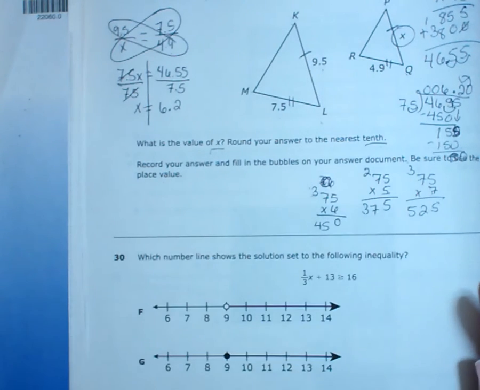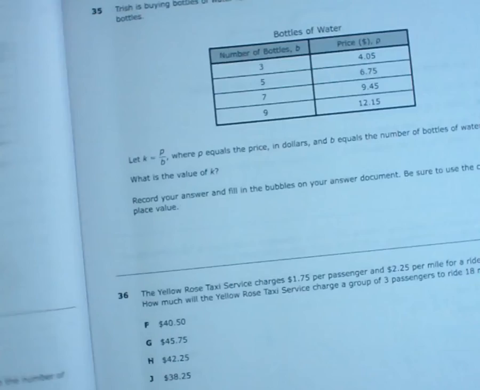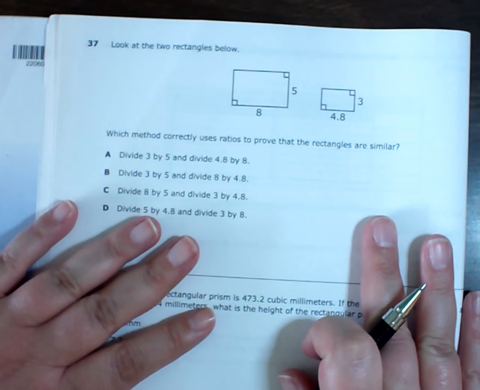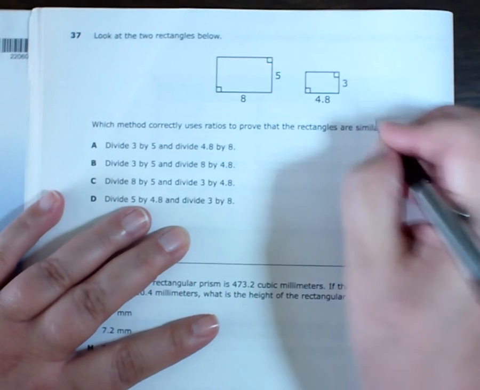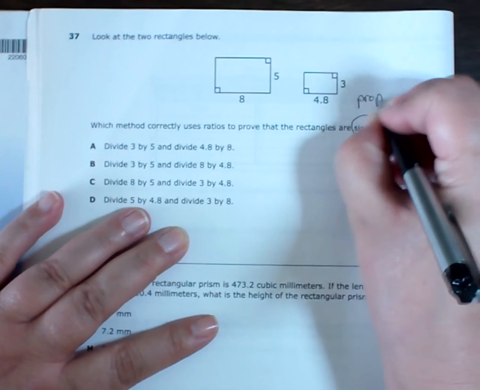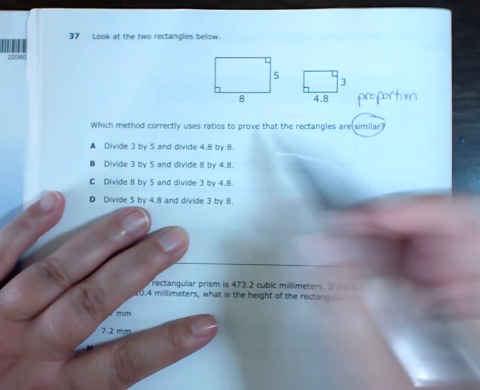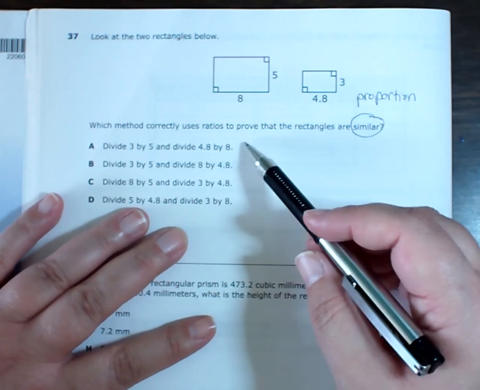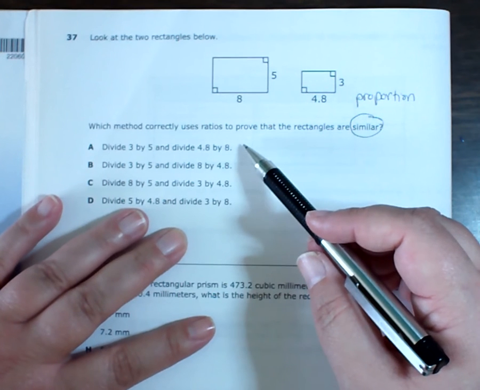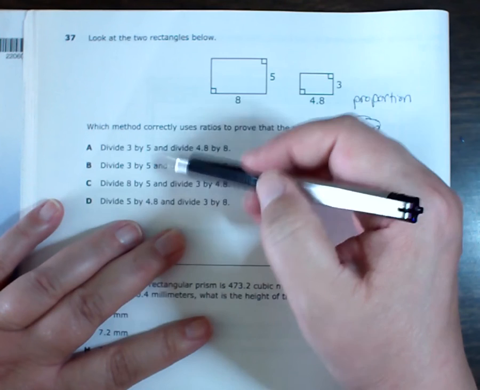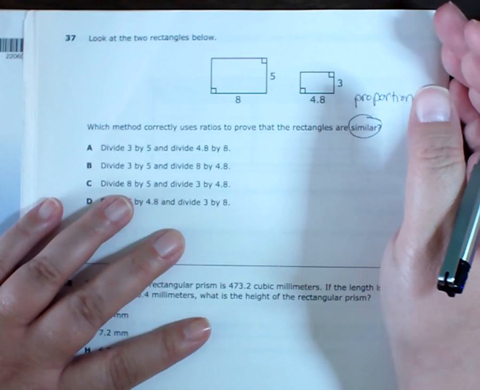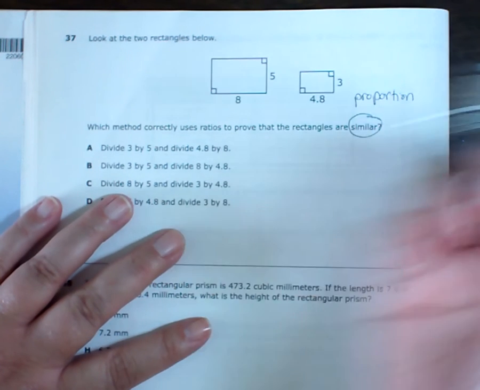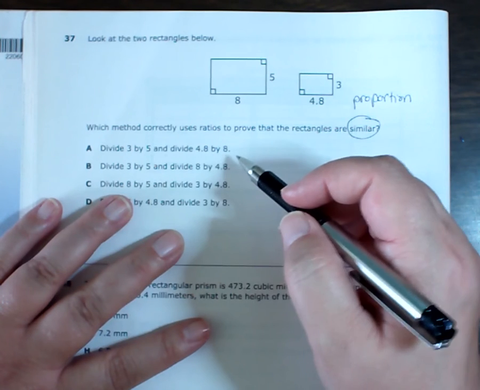Now let's look at number 37. Look at the 2 rectangles below. Which method correctly uses ratios to prove that the rectangles are similar? Again, we have that keyword that notes we can use a proportion to solve. Now, we are not looking for a missing side. We are trying to prove that these are proportional. So what we could do is set up a proportion for each one of these and see if it matches.